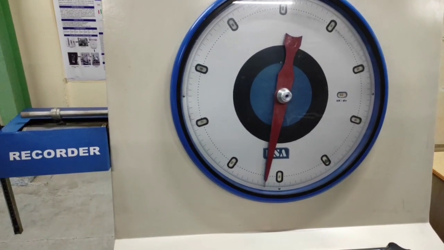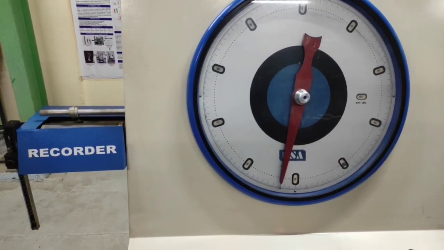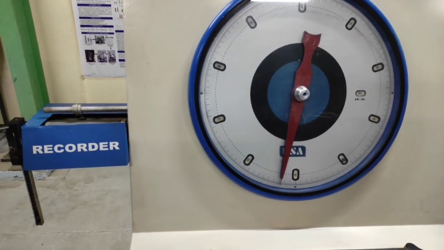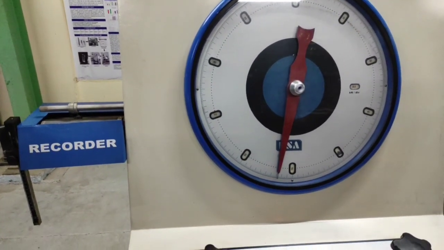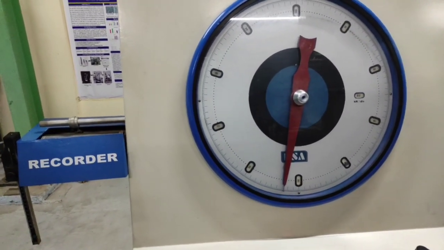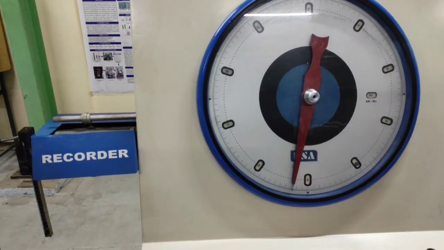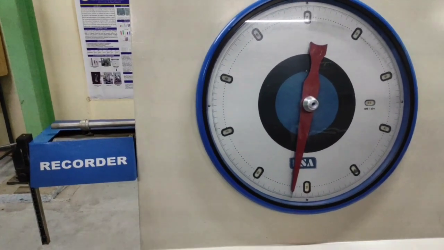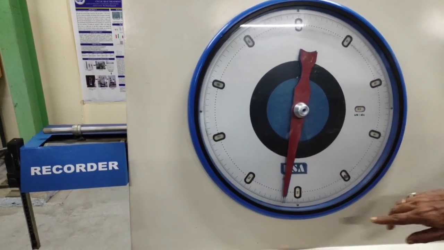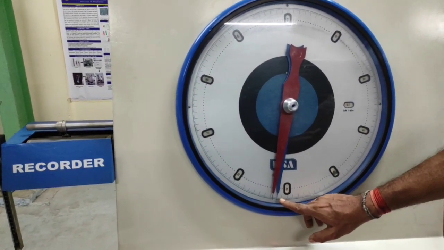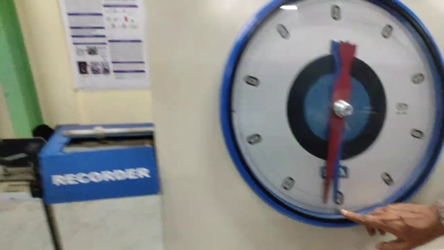There is no further progress on the load. Probably the ultimate load would be reached at this particular point. That can be ensured only if the blue needle starts to retract back. Now the blue needle has started to retract back, so the red needle refers to the ultimate load.